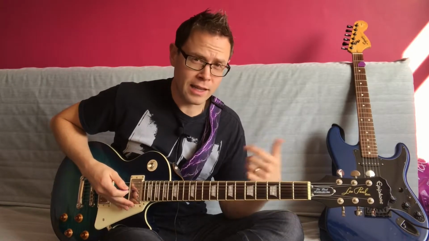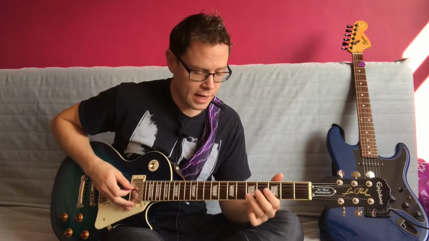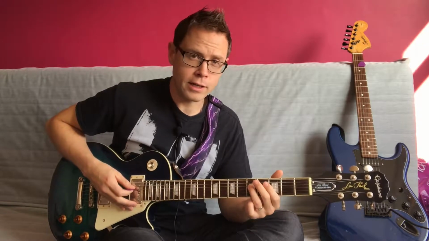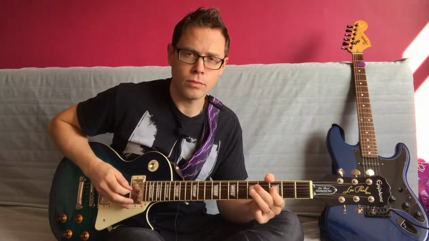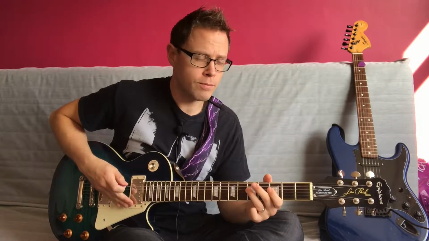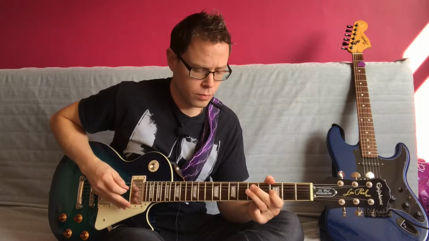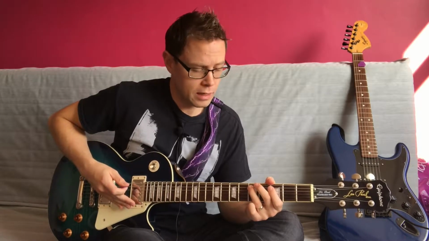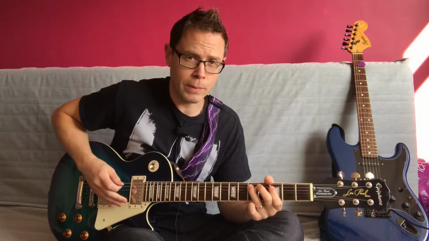Now, it changes very slightly the second time round. You'll notice on the tab that when you get down to those 5s and 3s, the last time round you have a little pull off there, which just gives you that bit of breathing space to get down to that 5th fret on the A string, which you're going to do a pinch harmonic on.